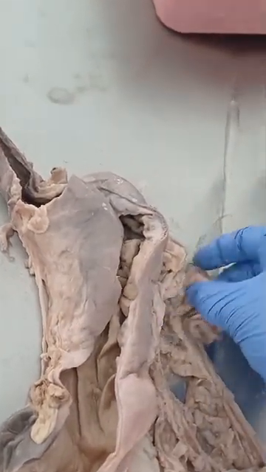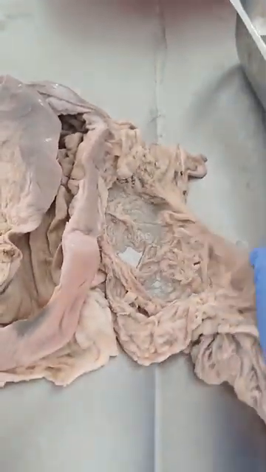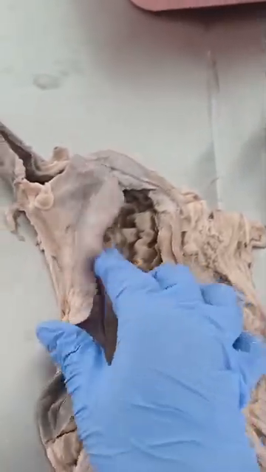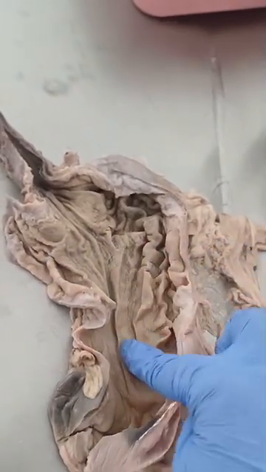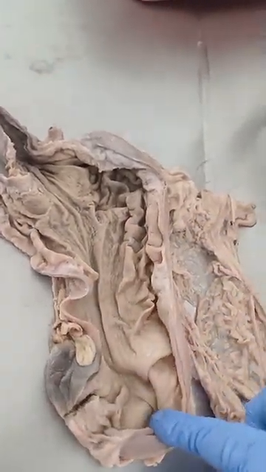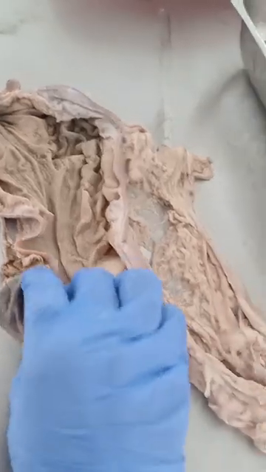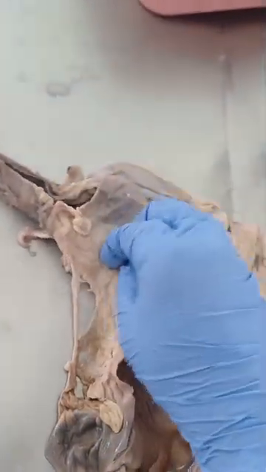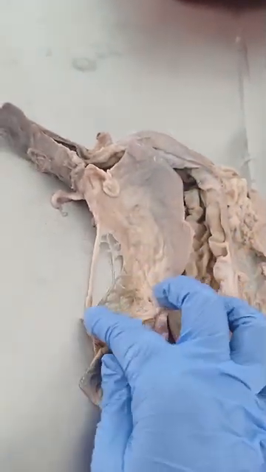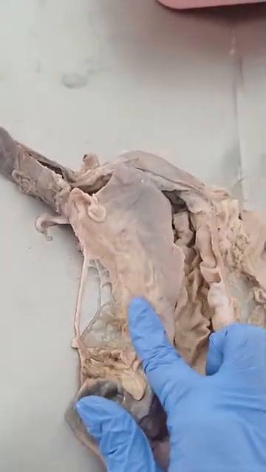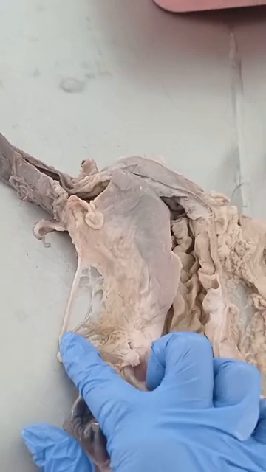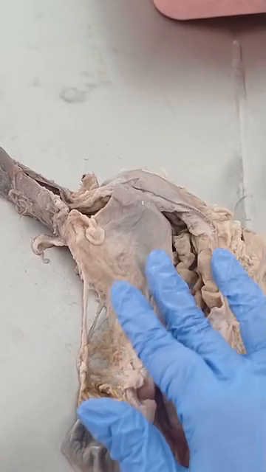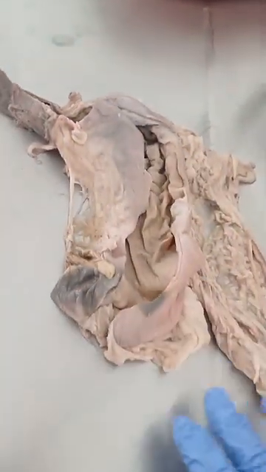Hanging from the greater curvature you can see the greater omentum, and inside, if you cut open, you can see a lot of foldings, and these are called rugae, and these rugae help in expansion of the stomach, and you can see many vessels and other structures supplying. So the blood supply to the stomach is from the celiac trunk. It has 3 branches: common hepatic, splenic and left gastric. So that supplies the stomach.